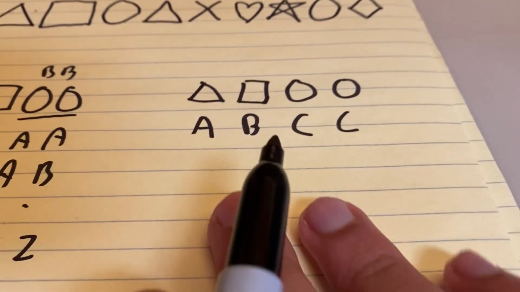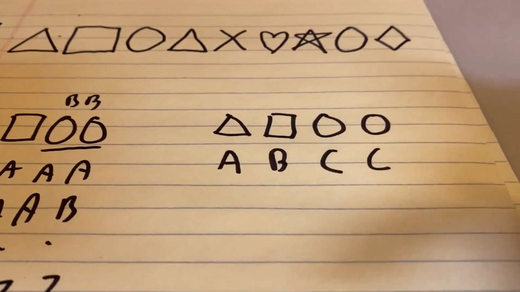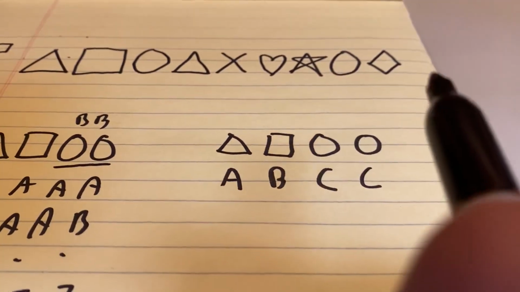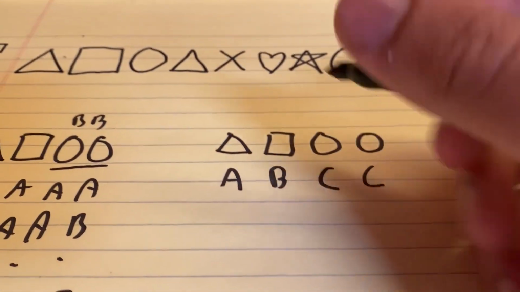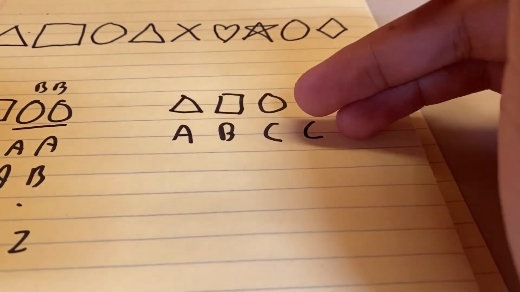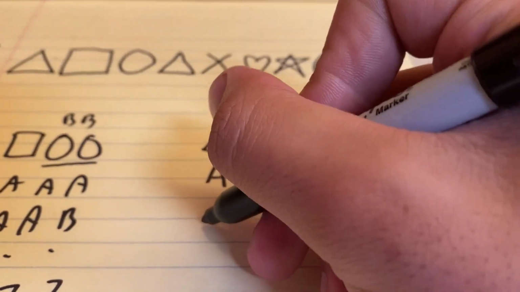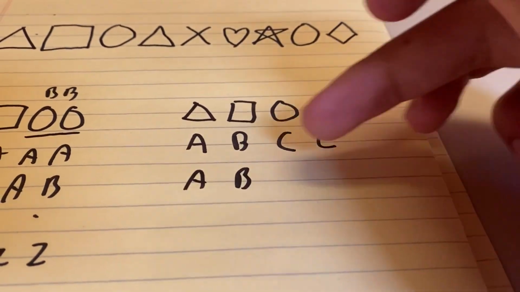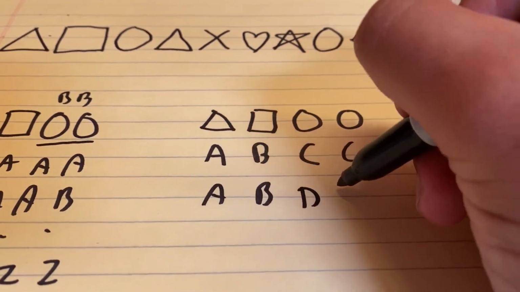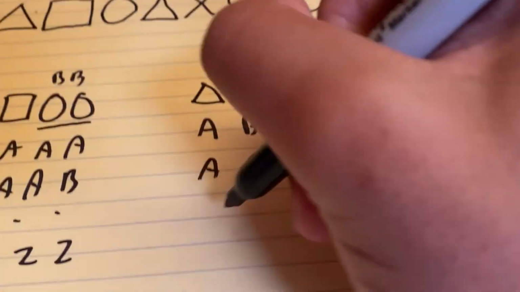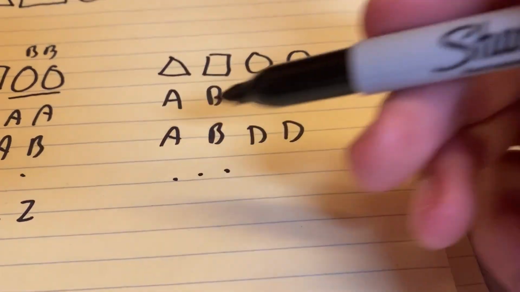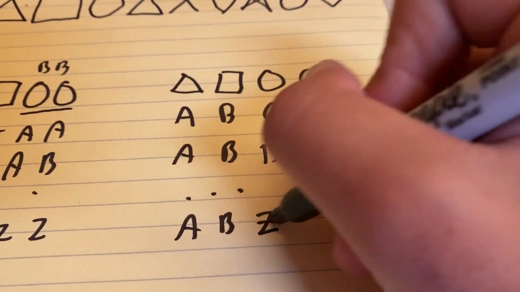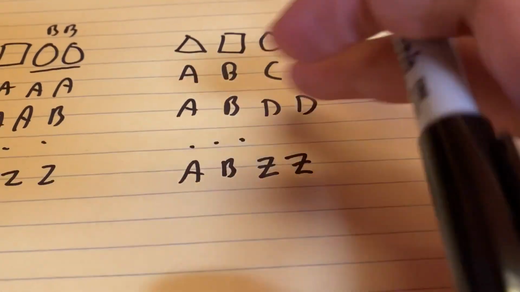So from here, we could actually just shift each of these characters down, keeping the same characters throughout the shifting. Let me clarify. Let's say we wanted to shift this down the alphabet. We'll go to the next highest order, which would be A, B, and then instead of C, C, we want to go down to D, D. So we can continue this trend. We go E, E, A, B, F, F, all the way to A, B, Z, Z. So now we have A, B, Z, Z.